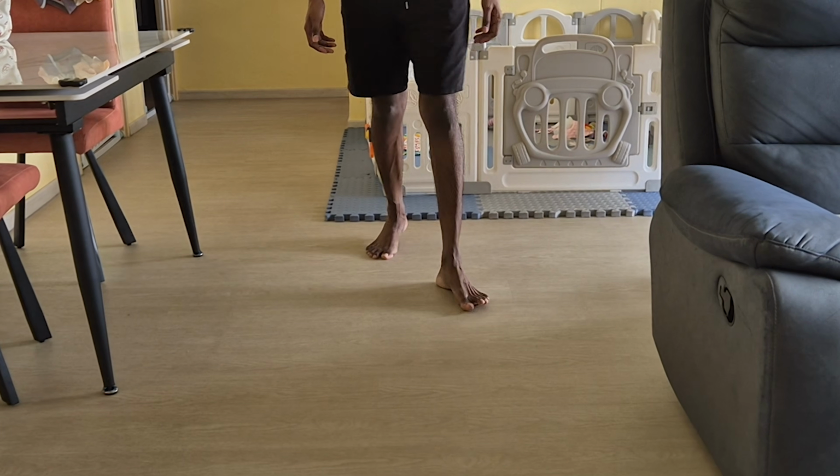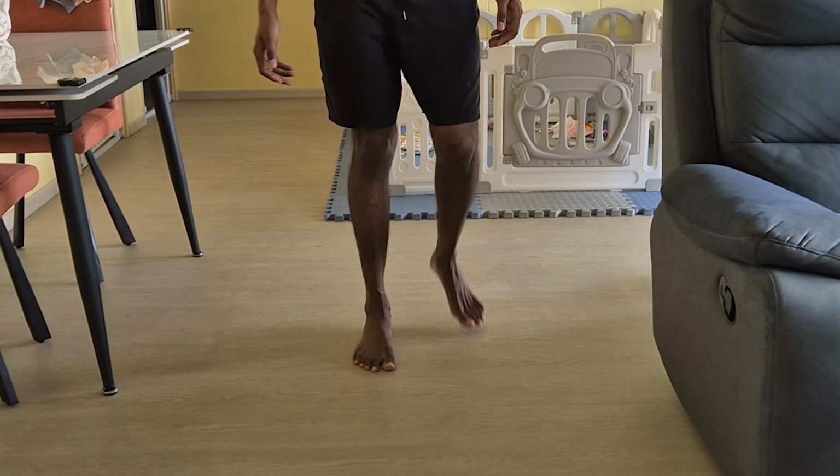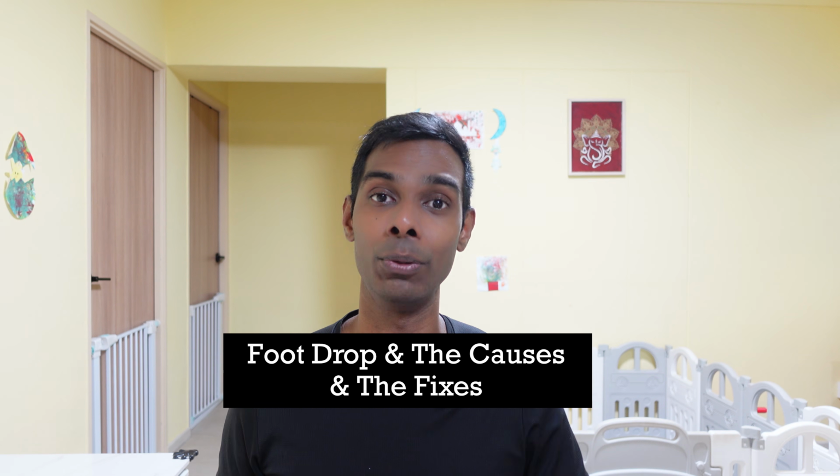If you're walking like this after a stroke, whereby you're not able to bend your ankle upwards when you're taking a step, you may be having foot drop. In this video, I'm going to explain to you about foot drop, what the causes are, and what you can do to address them.